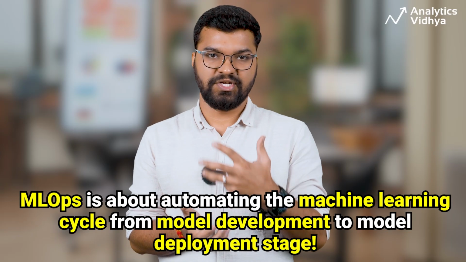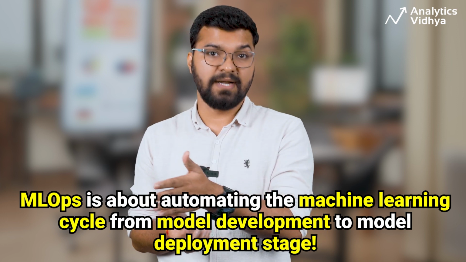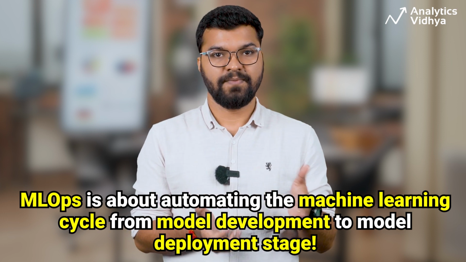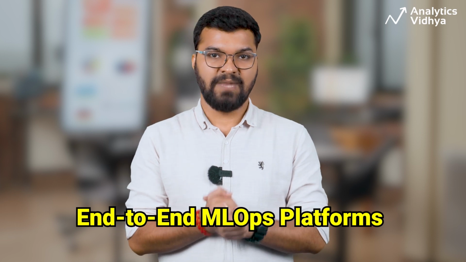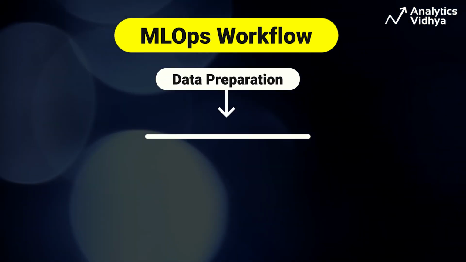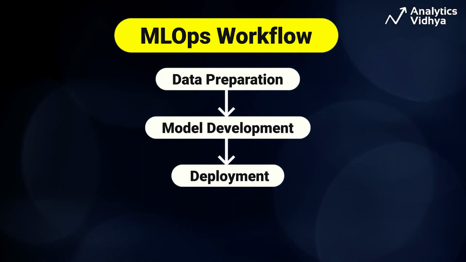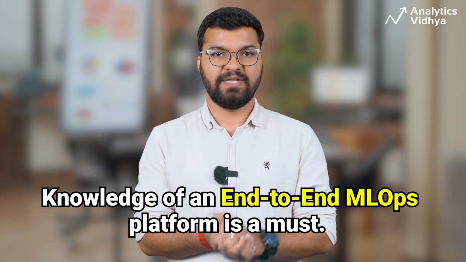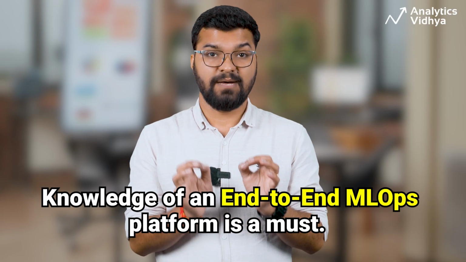As you guys already know, MLOps is about automating the machine learning cycle from model development to model deployment stage. Here enters end-to-end MLOps platforms. They provide a unified ecosystem that streamlines the entire ML workflow from data preparation and model development to deployment and monitoring. If you want to be a good MLOps engineer, knowledge of an end-to-end MLOps platform is a must.